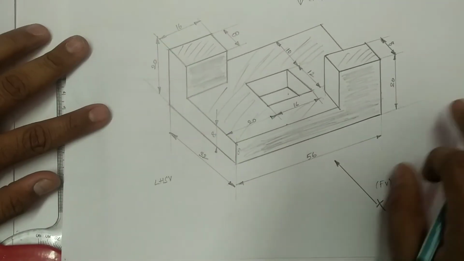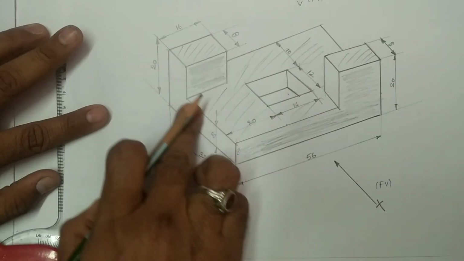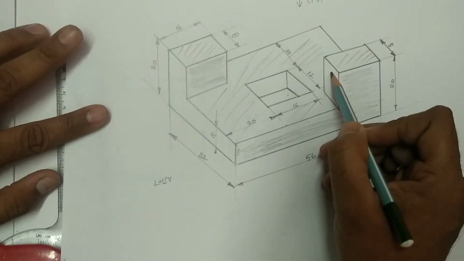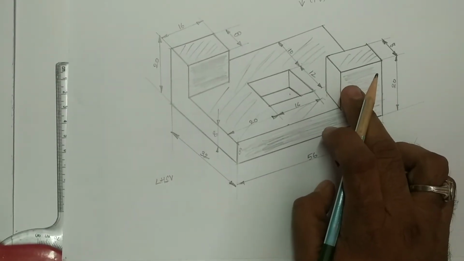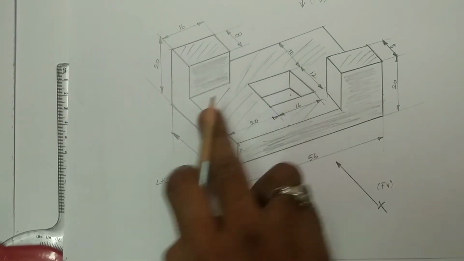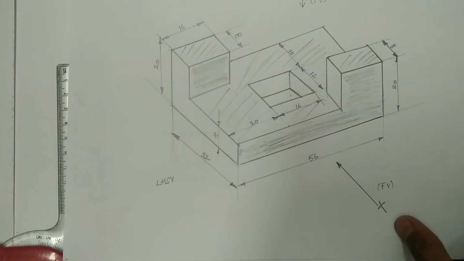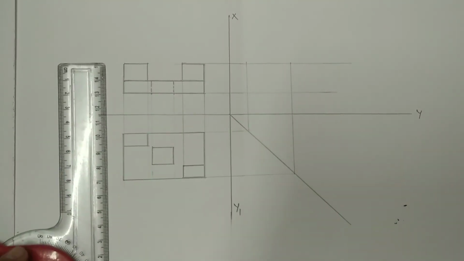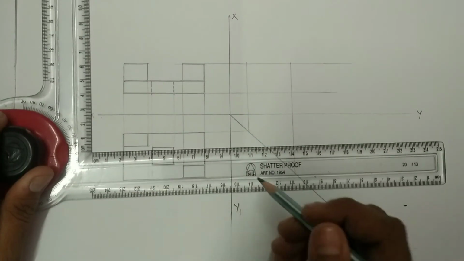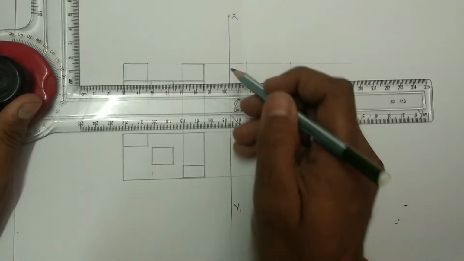Right now when you see from the side view, the unshaded part which is in the form of an L shape, and this one rectangular portion which is not shaded and unhatched. So these are the side view representations, and that is what we need to draw in the side view. So I am drawing these portions over here.